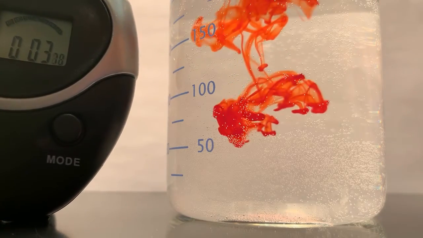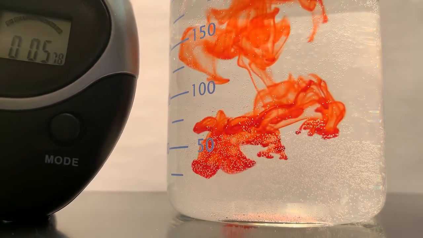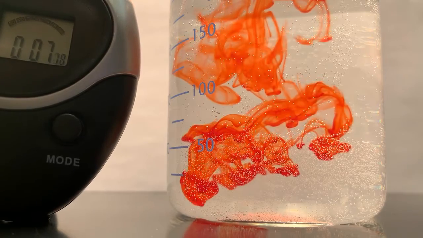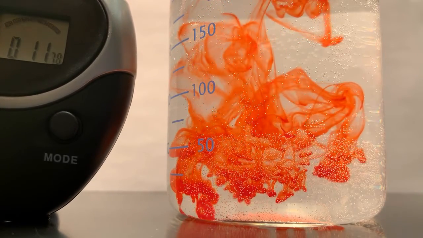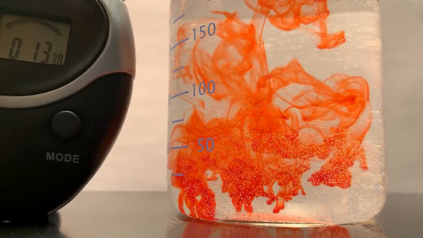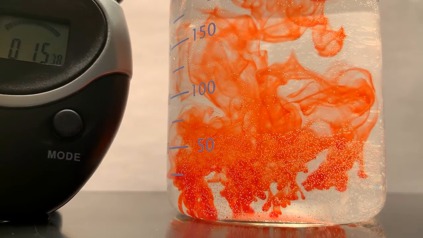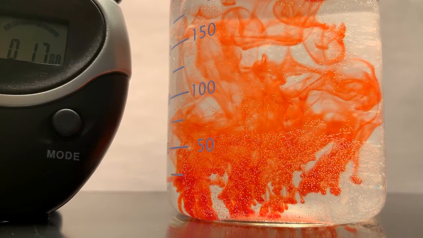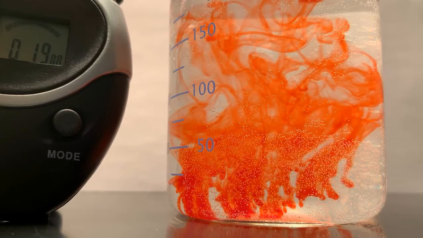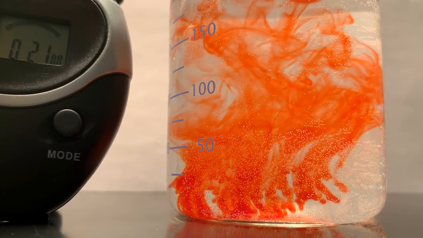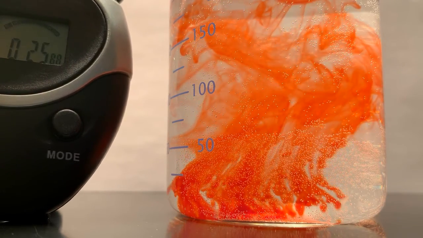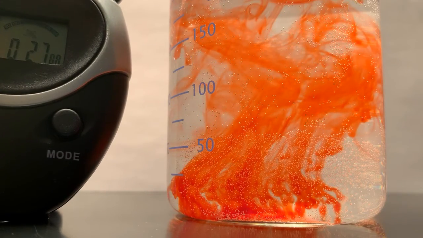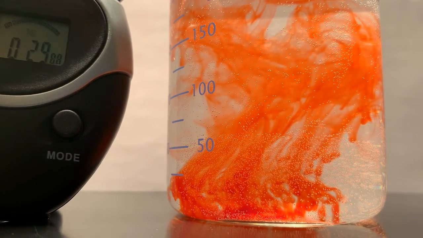All right, we see similar ribbons of color as we did before. Really cool looking, right? But look at how much faster that's dispersing. If you go back and look at the cold water dispersion, it was much slower. But this, because the molecules in the water are moving faster, they're bumping against one another faster, it's causing the food coloring to disperse quicker.